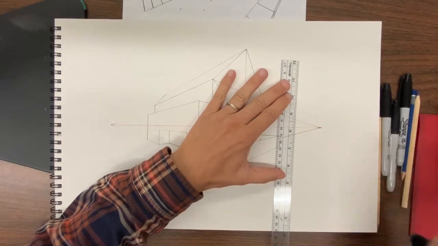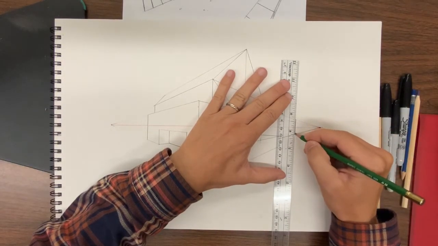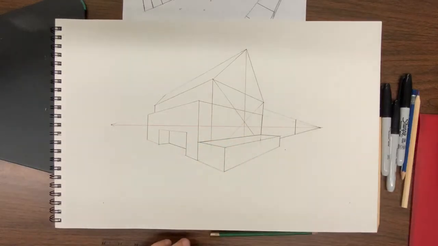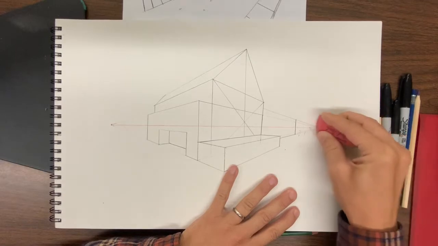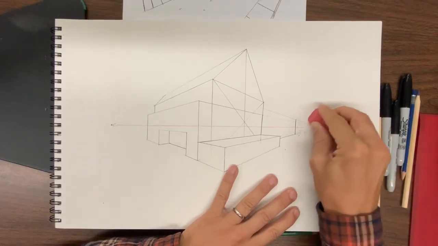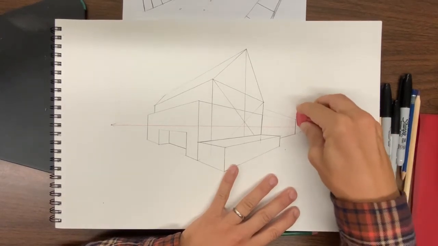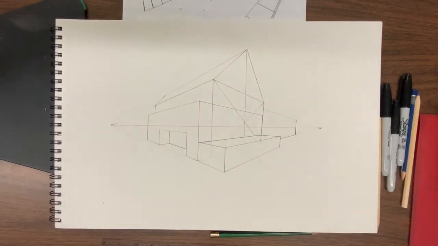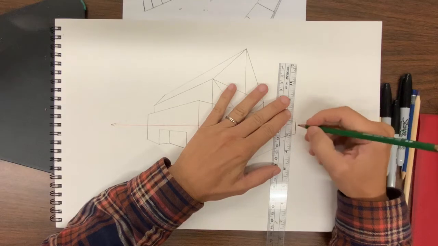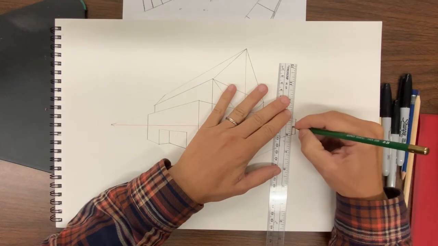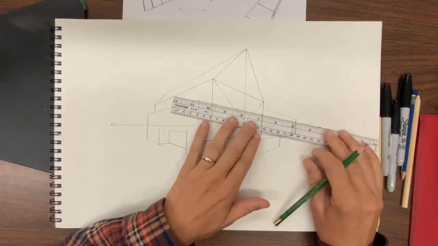Now we need a vertical line on the far right side to establish the far right corner of the garage. So that is now the box of the front of the garage. Let's erase our excess converging lines. The next thing we need to do is draw the garage door. That begins with a vertical line that is slightly in from the right side of the garage.